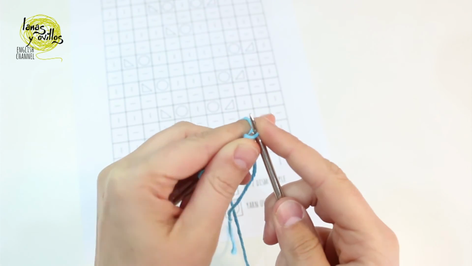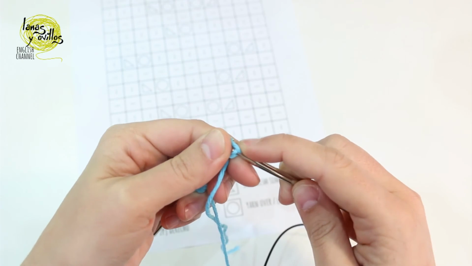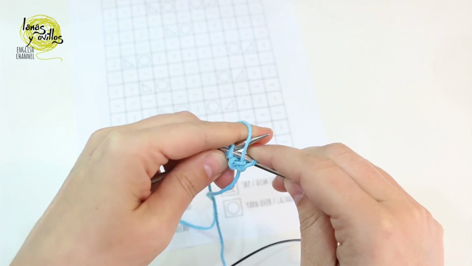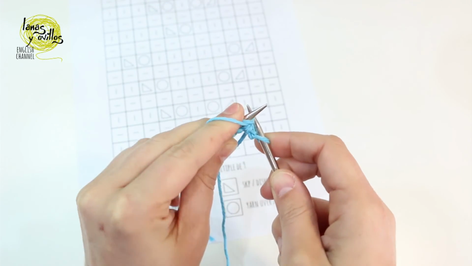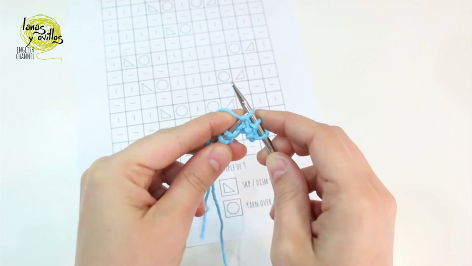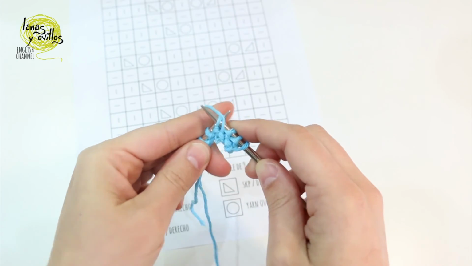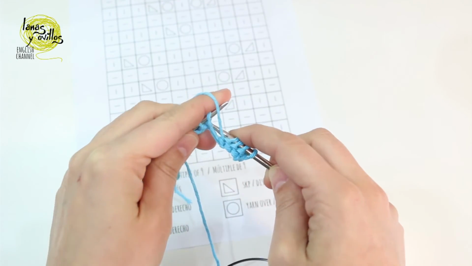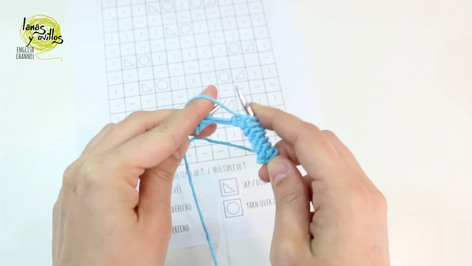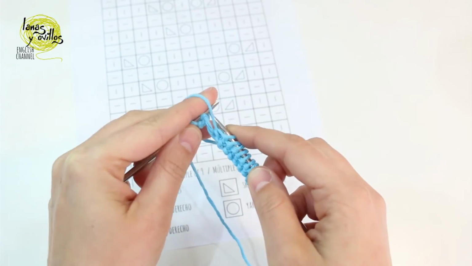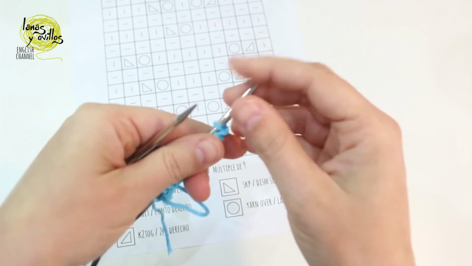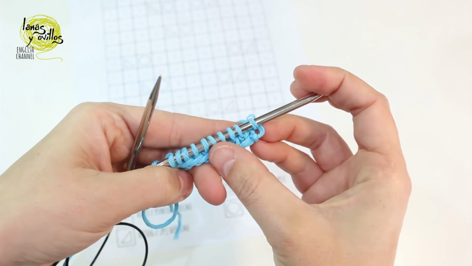In this case, it is the first row, so we have to knit the first edge stitch and continue with purl stitch to the end. Well, we finished the first row.